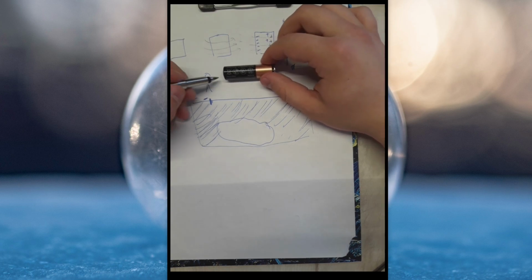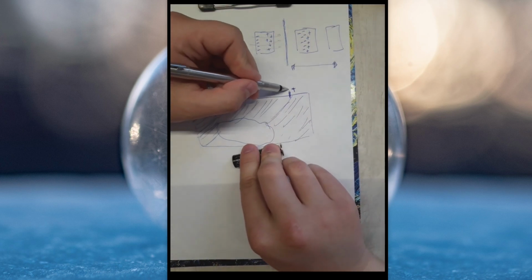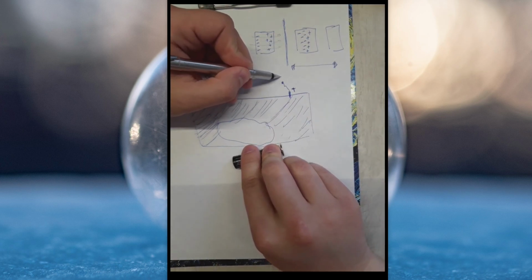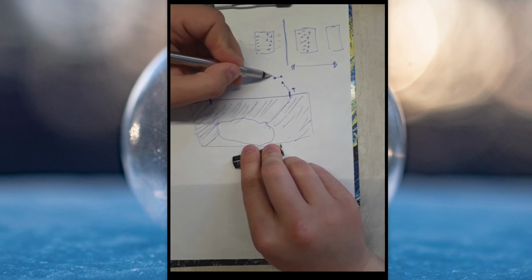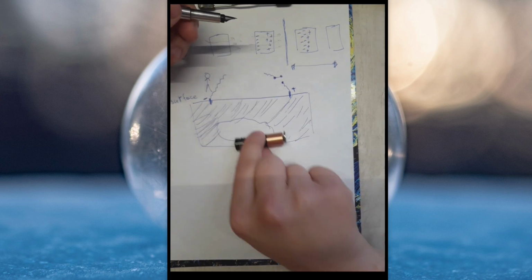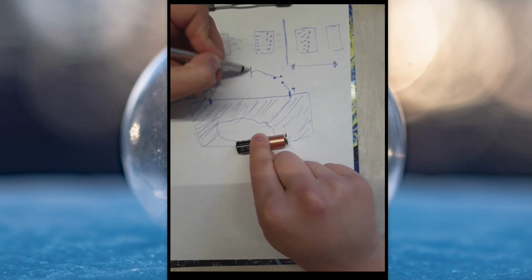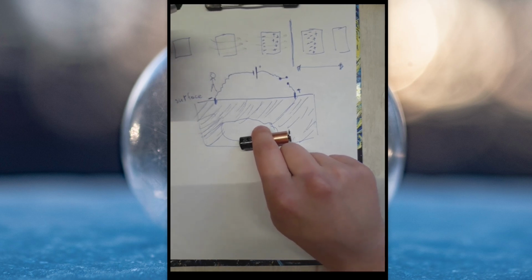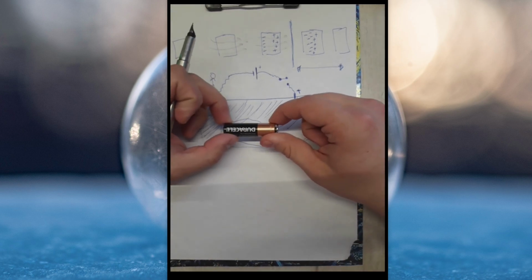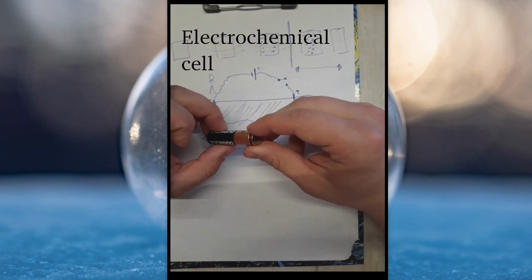Anyway, we connect one wire to the negative charge and the other wire through a switch to a positive charge. Yeah, here will be our battery. I'll draw it like this. This is an electrical sign for a chemical element.